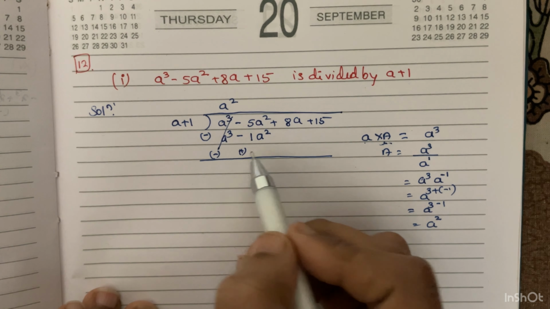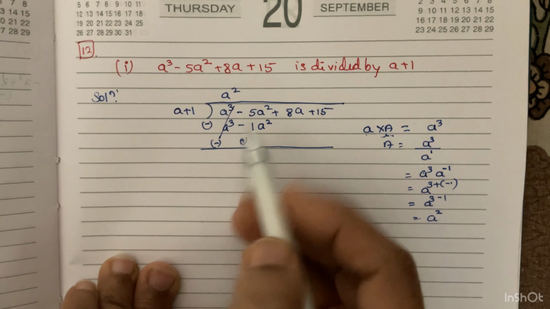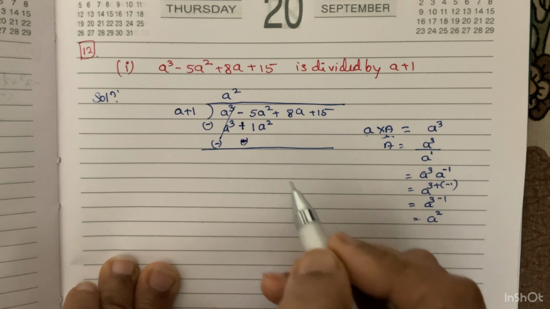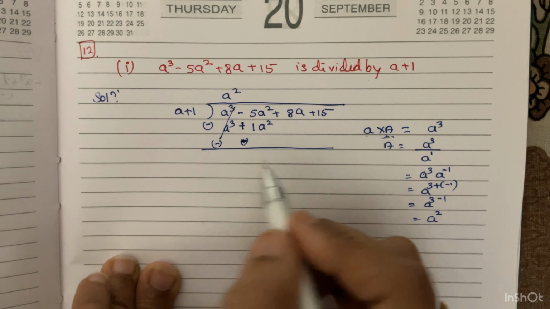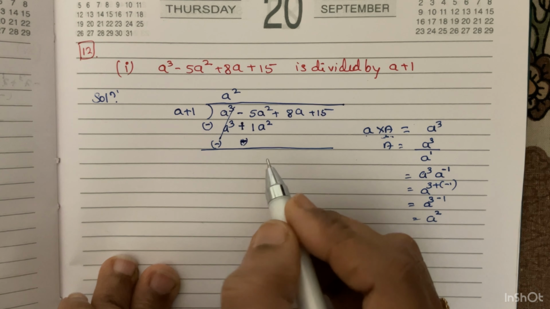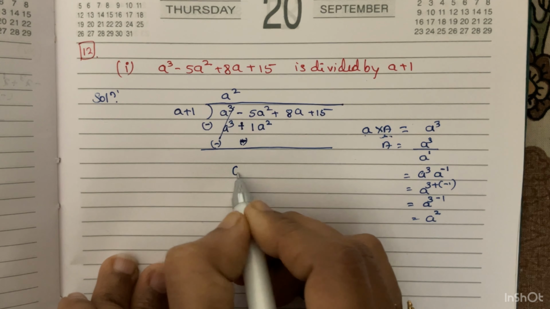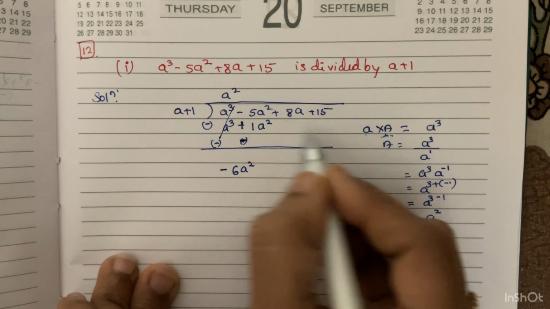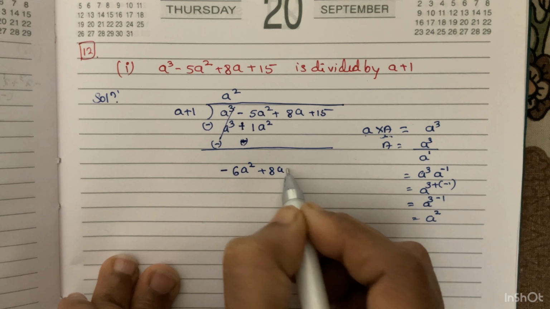Okay, now see here, sorry, this is plus into plus, that is plus only. Okay, now when I change it, it will become minus. So we are having here unlike signs. No sorry, this is like signs, minus minus. So when we are having like signs, we need to add 5 plus 1, I'll get 6, and the variable we are having is a square and the bigger number carrying the negative sign. Now let me bring down plus 8a and plus 15.